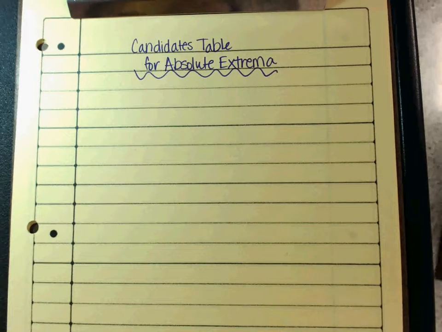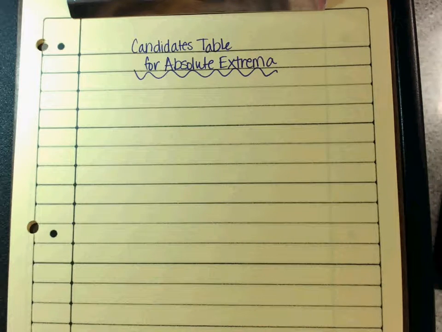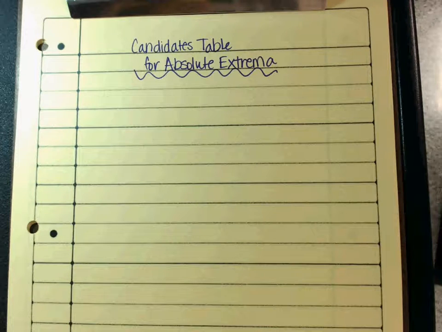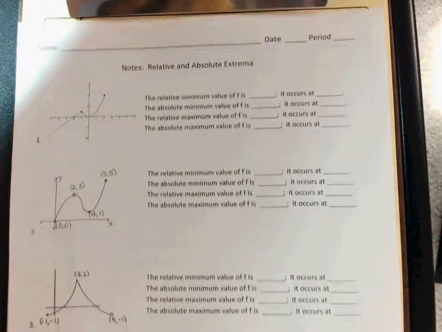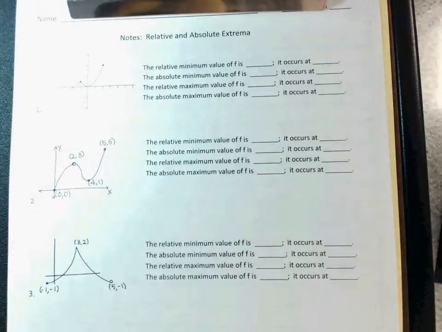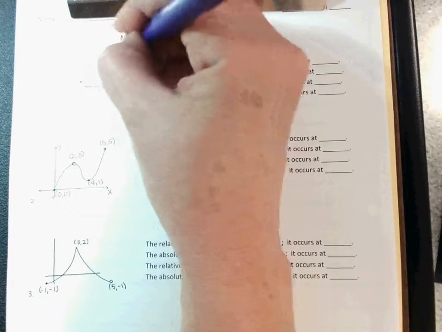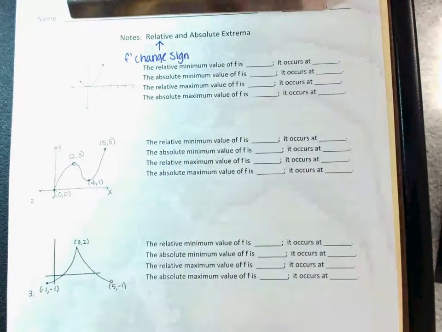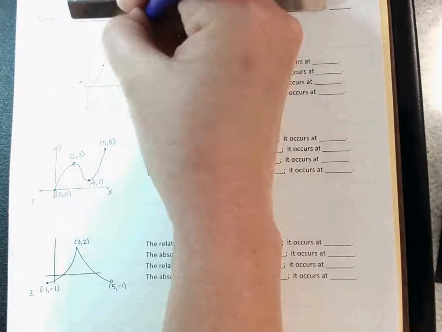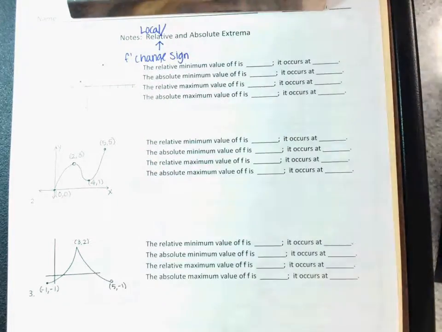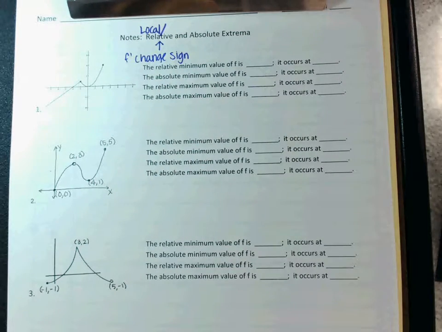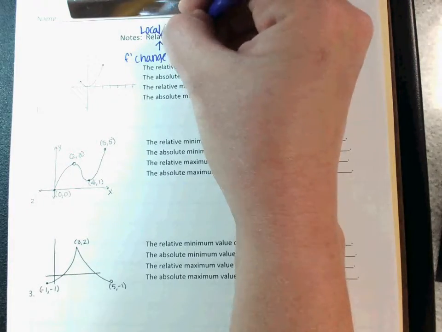So we are going to talk briefly about the difference between a relative or local extrema and an absolute extrema. We're going to start with your white sheet that you should have gotten as you came in. Here's the difference. Remember that for a relative extrema, you have to have f prime change sign. This could be called a local or a relative extrema. An absolute is the same as a global.